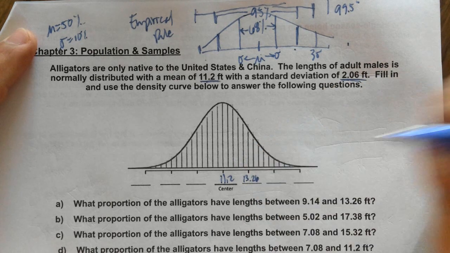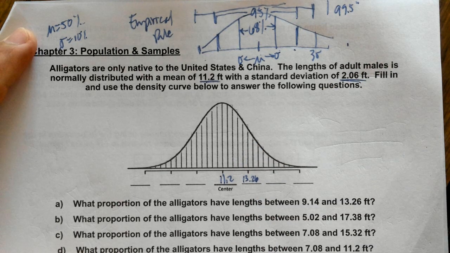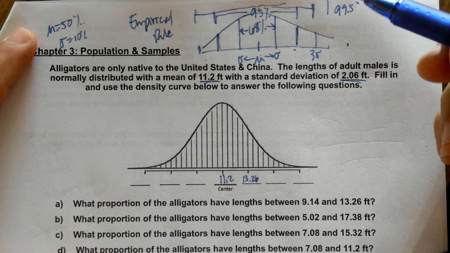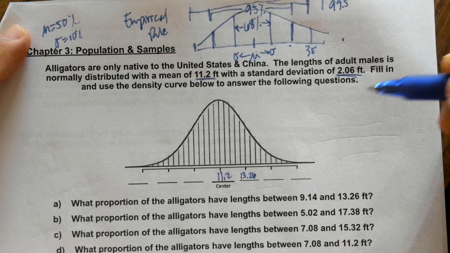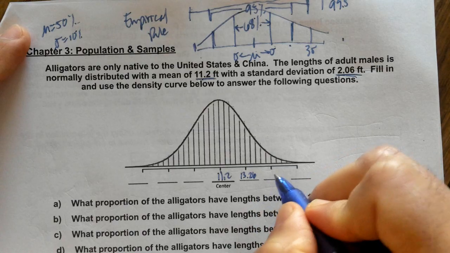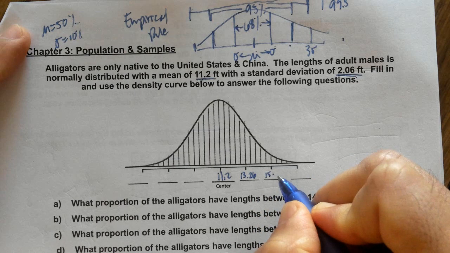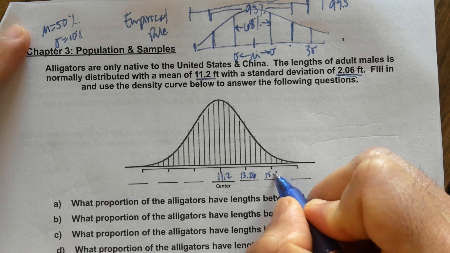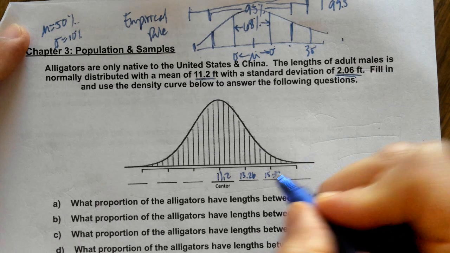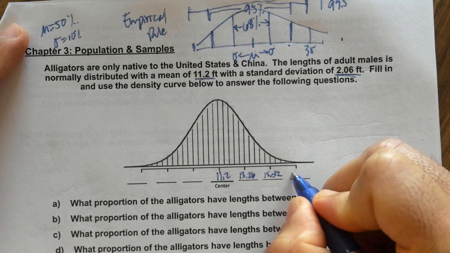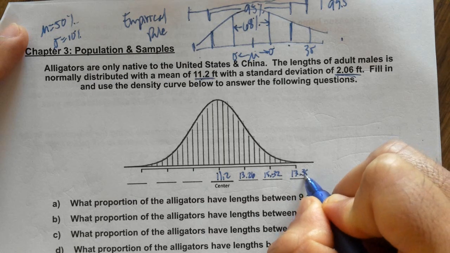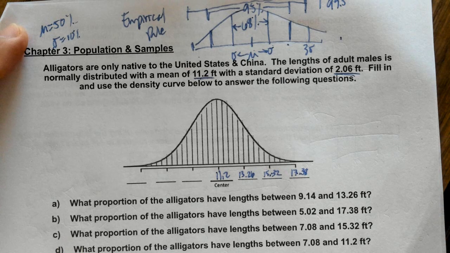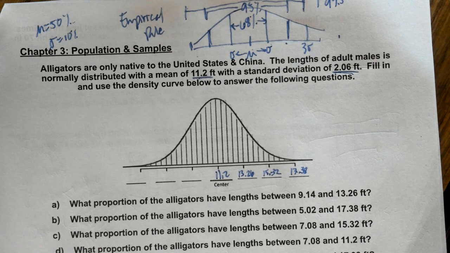This is 13.26, and then if you add 2.06 more, I should have used prettier numbers, right? But this is actual data. I didn't want to mess with stats. When you add 2.06, now you have 15.32. When you add 2.06, 17.38. I appreciate the help here because my brain is not thinking.